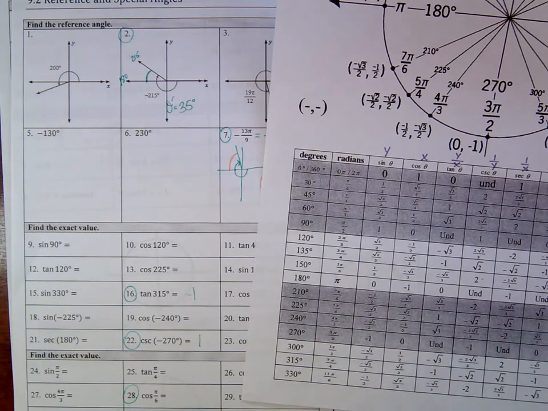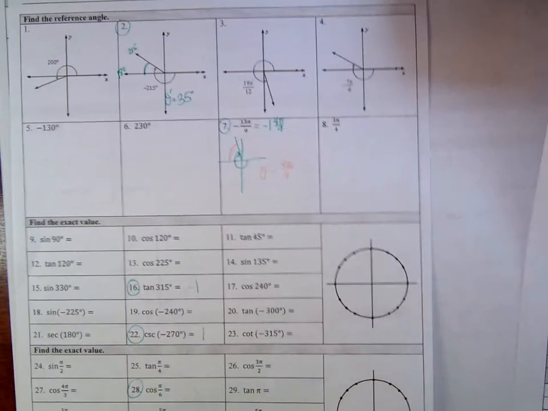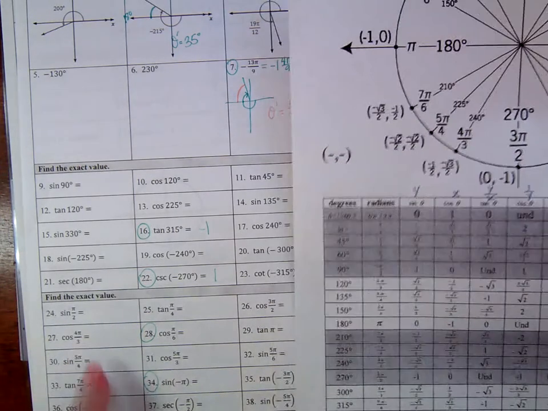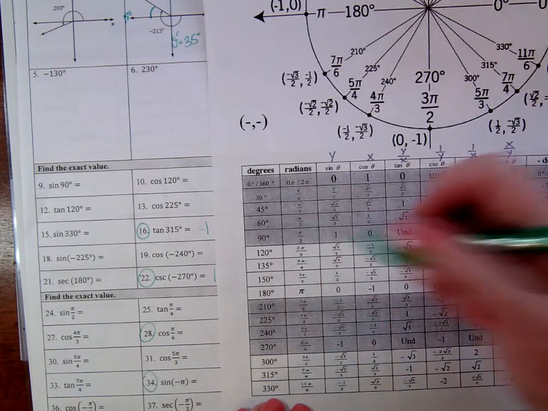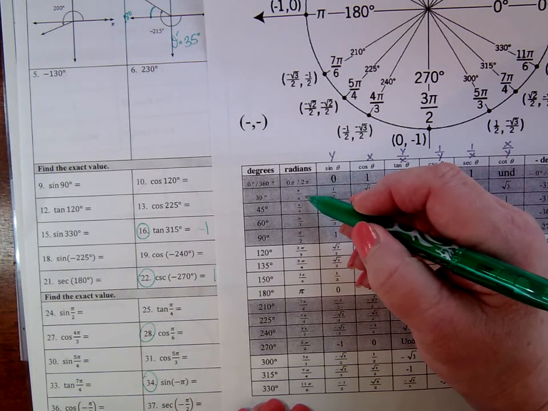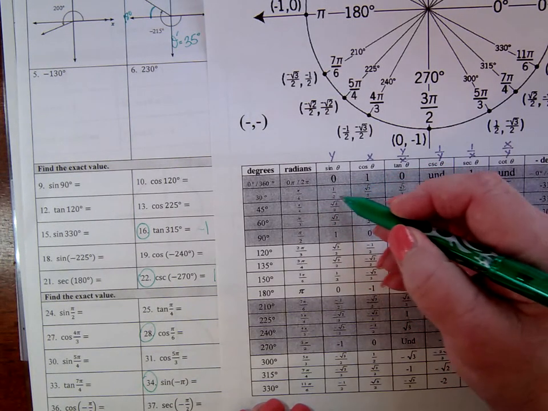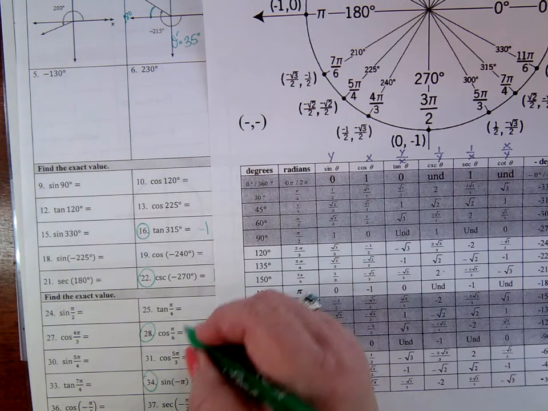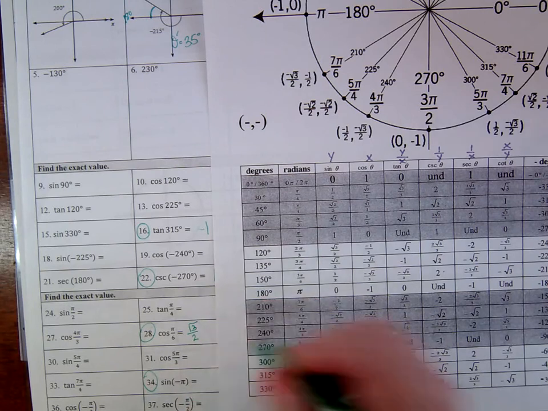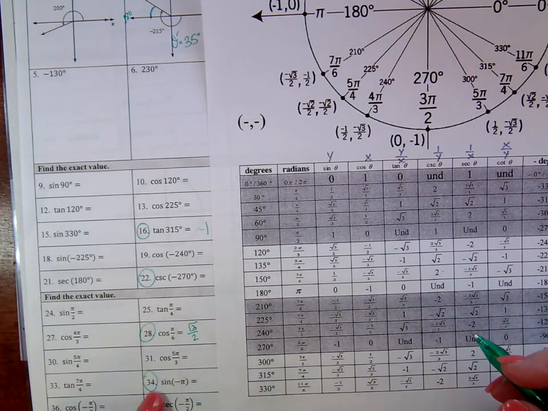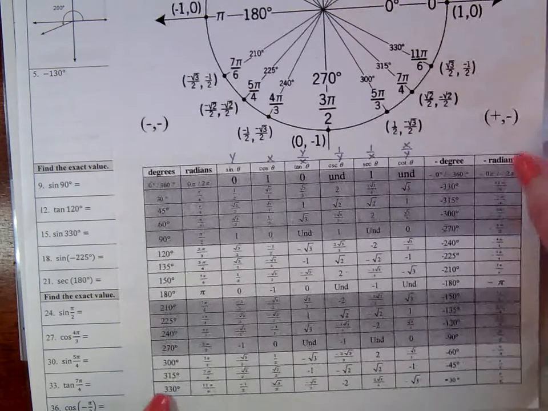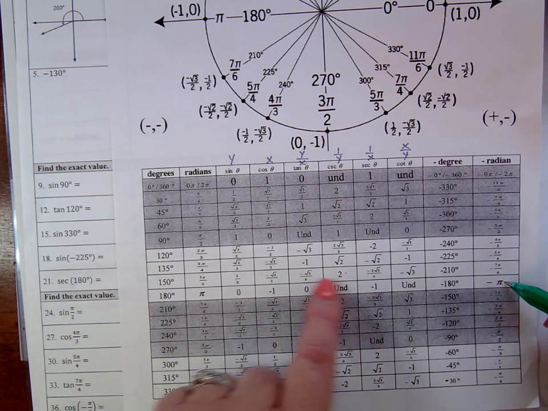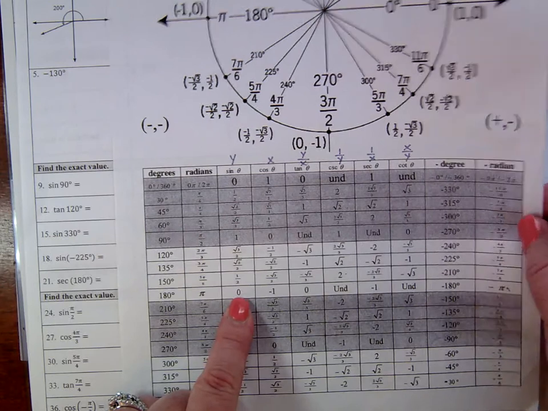I could ask you the same kind of questions in pi language, which is 28 and 34. If I look at number 28, cosine of pi over 6. Well, pi over 6 is right here. If I want the cosine of pi over 6, I go across to cosine, and I see my answer is the square root of 3 over 2. If I want the sine of negative pi, it is here. Go all the way across to sine, and it's 0. And that's your answer for this guy.